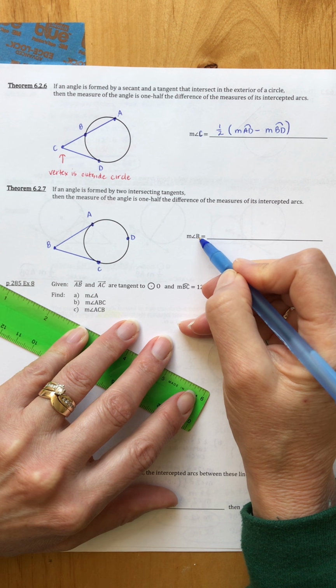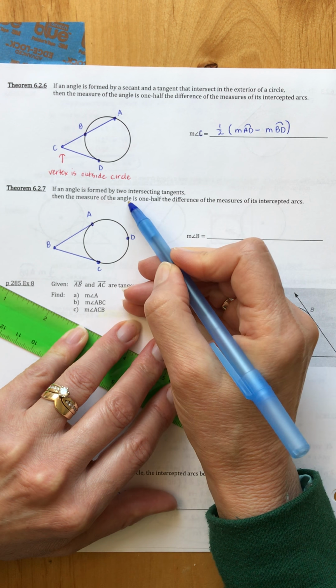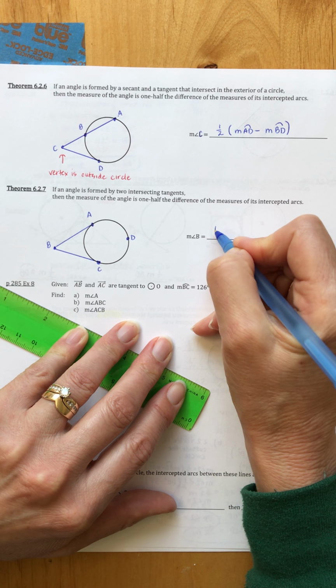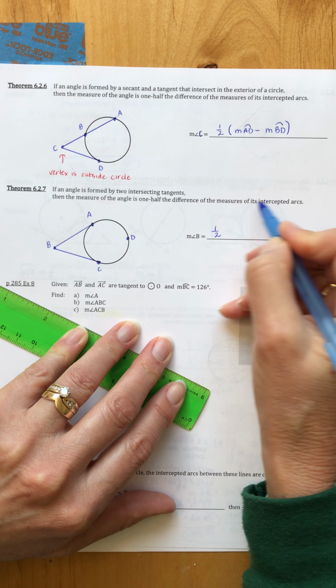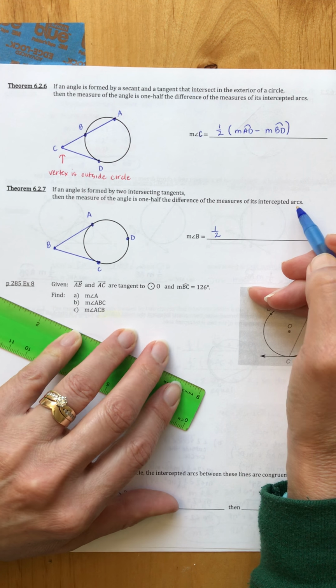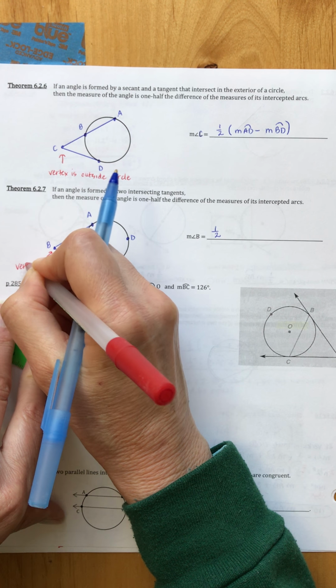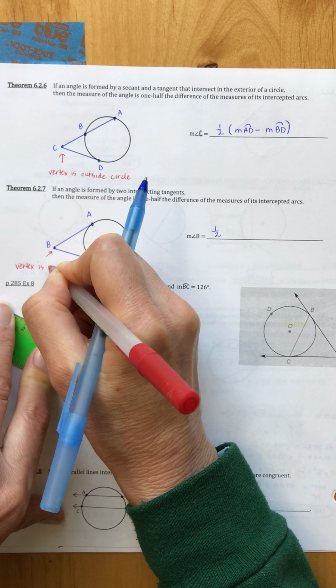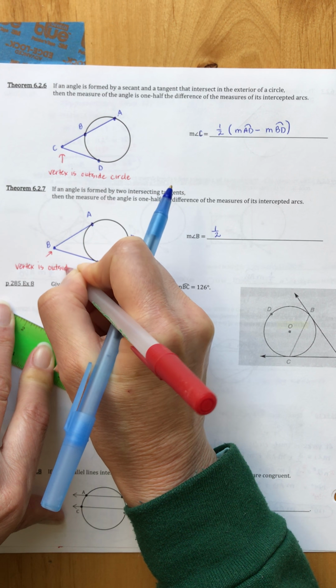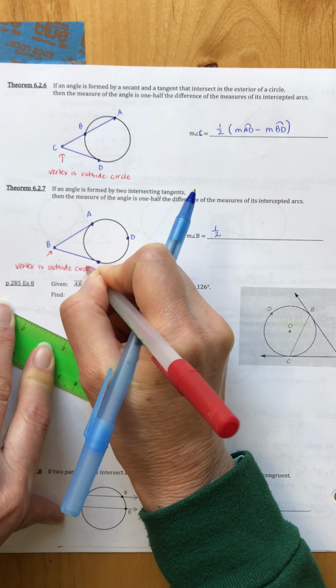So the measure of angle B, what does it say? The measure of the angle is 1/2. I don't even think we need to read the theorem. It says the difference of the measures of the intercepted arcs, but look again. Where is the vertex? Vertex is outside the circle. So we have all these theorems, but really it's the same thing over and over.